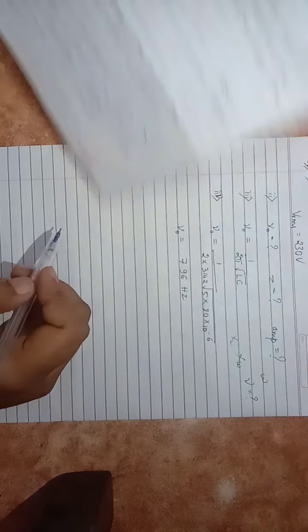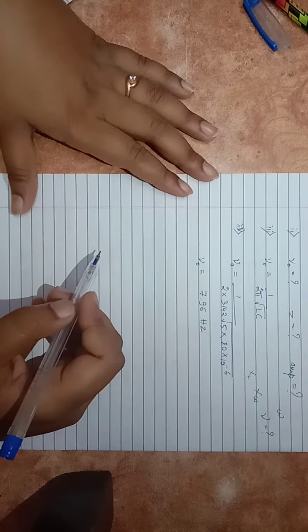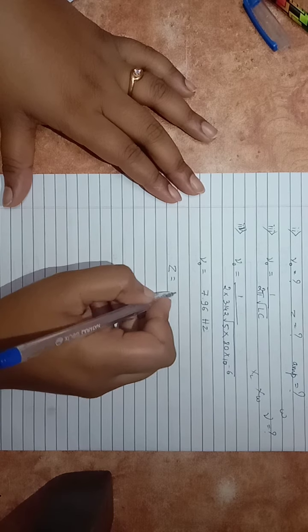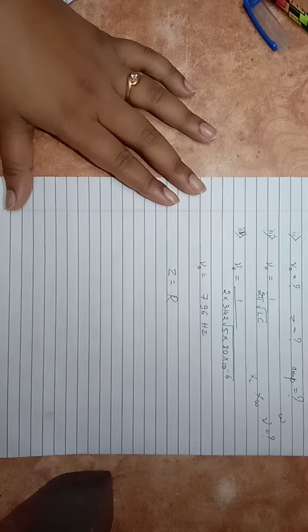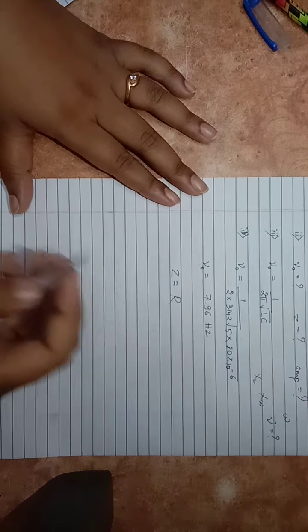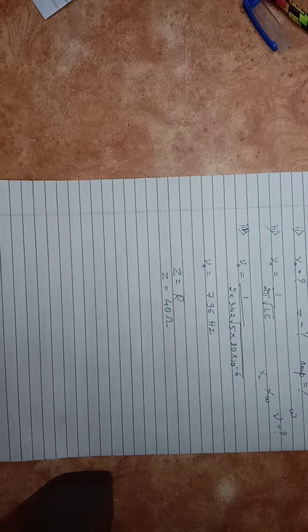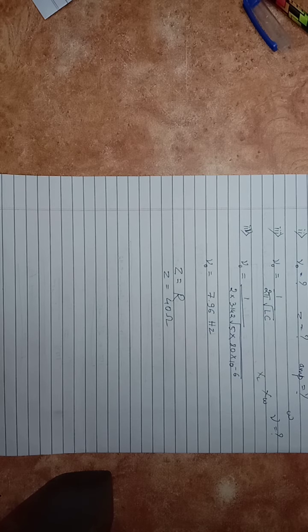Understood? That's why the impedance of the circuit at resonance is given by Z is equal to R, which is nothing but 40 ohm. So this is the impedance.